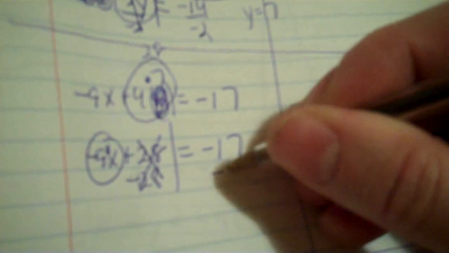We subtract 28 from each side. So negative 17, take away 28 is negative 45. If you already had a negative and you take away from it, it just gets deeper into the negatives. Okay, x equals 5. So 5, 7 is the solution.